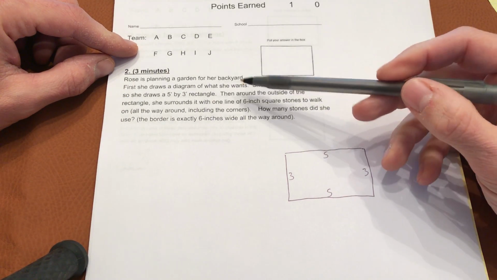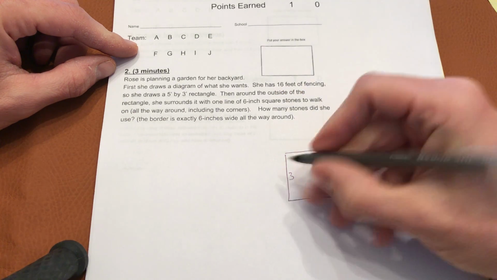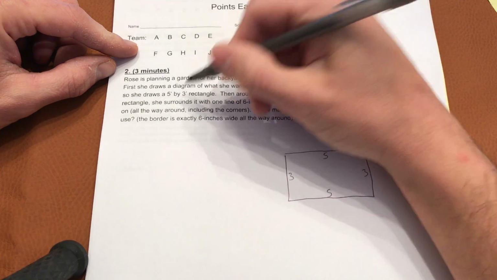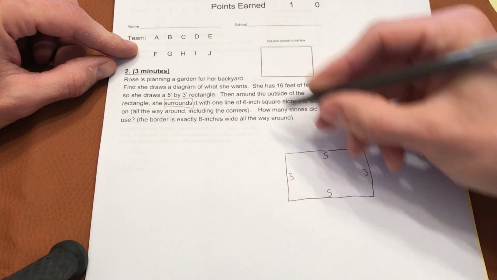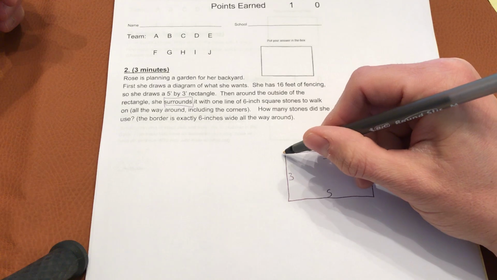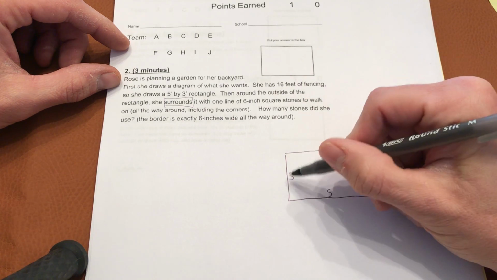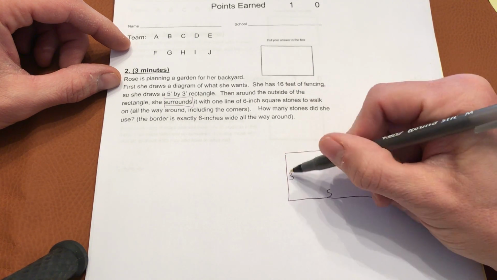Then around the outside, she surrounds it with 1 line of 6-inch square stones. Can you imagine a bunch of, this is big, she just surrounds it. She doesn't put them on the inside. I wouldn't be surprised if at the meet, maybe they mix it up. It'll either be on the outside of this or the inside of this. But if it's on the outside, think about it. They're 6 inches each. So how many 6 inches can I get into 3 feet? Well, that would be 6, right?